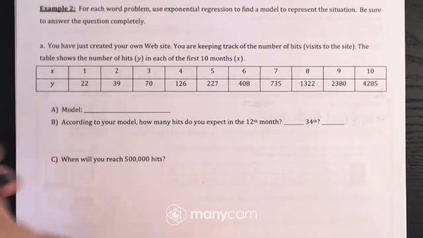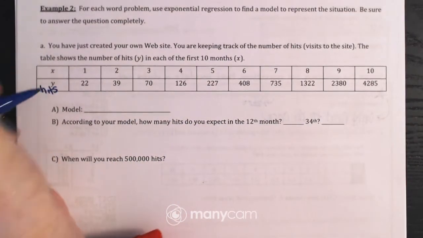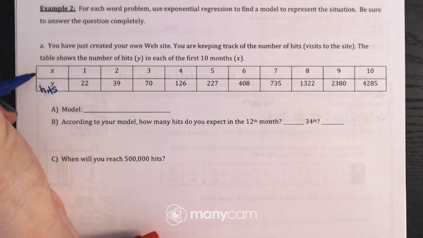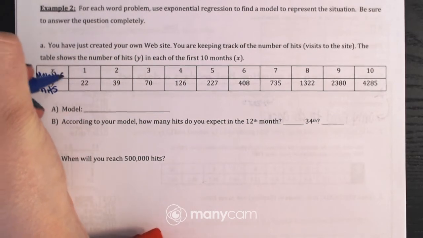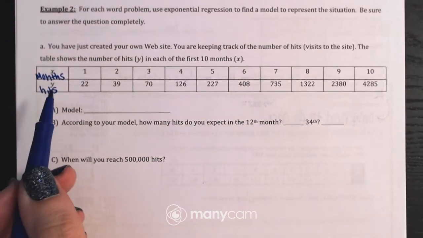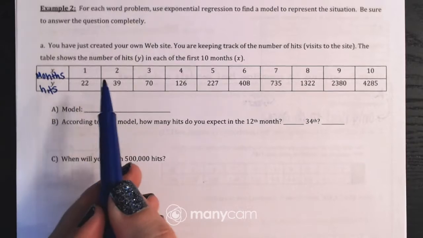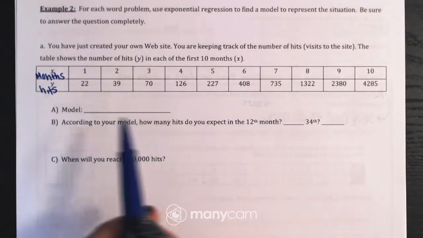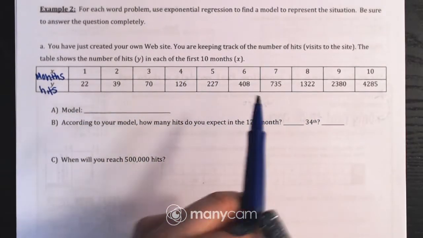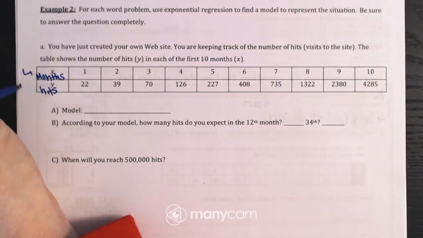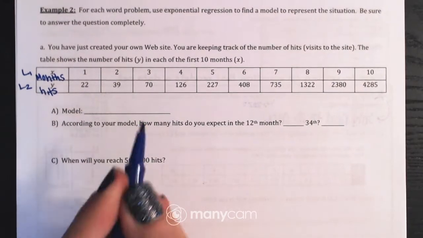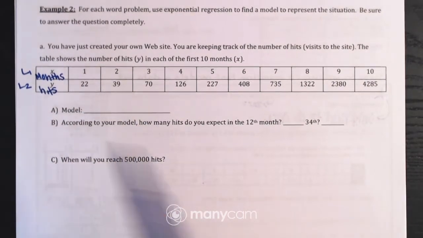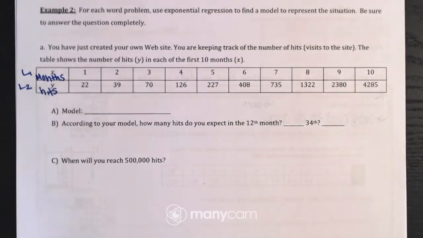So number of hits is our y variable. So maybe we write it here so we remember. And months is our x variable. So the first thing I want you to do is, just like we did before, use your calculator to type in this data set into L1 and L2. You can type this in L1, L2, and get your model for this data set. Okay, so pause the video, do that part on your own.